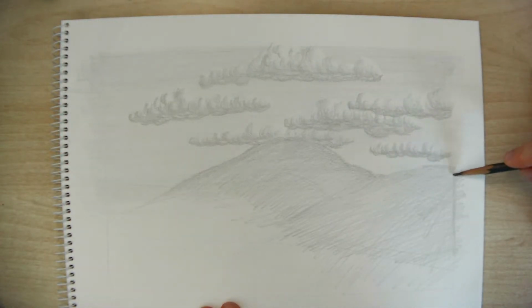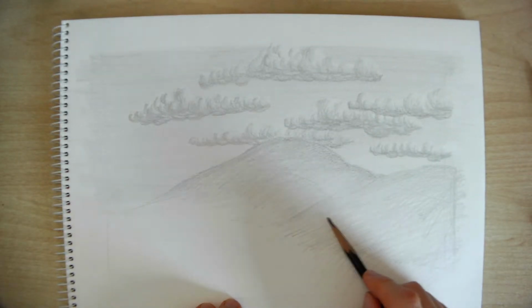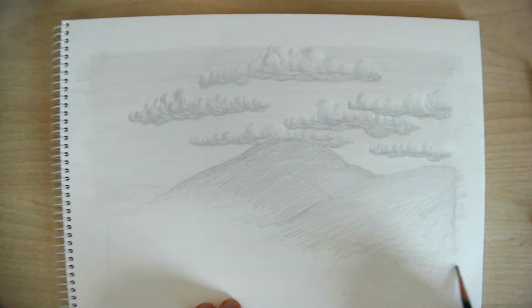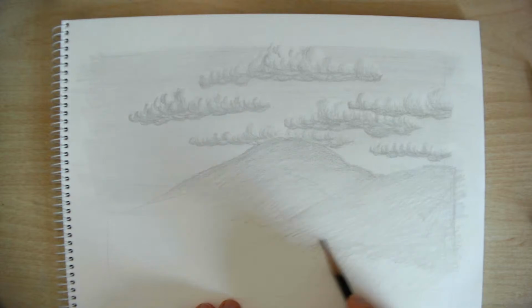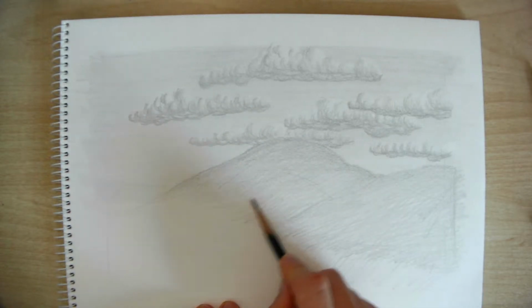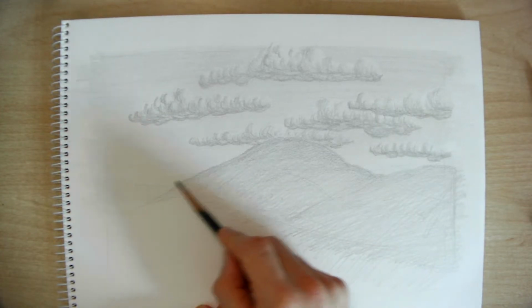Okay. I really want those hills to be even darker, but I mean, they're going to be darker once I add the trees. So maybe that's enough already. Just let me make this go towards the foreground right here.